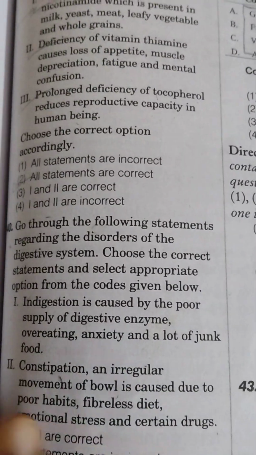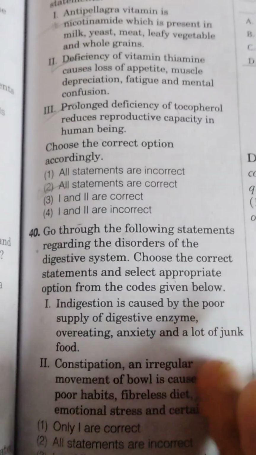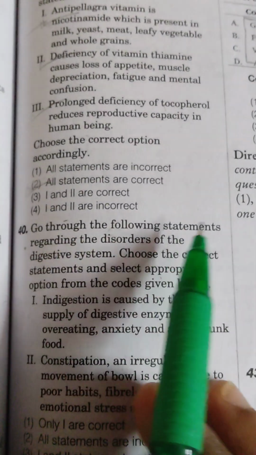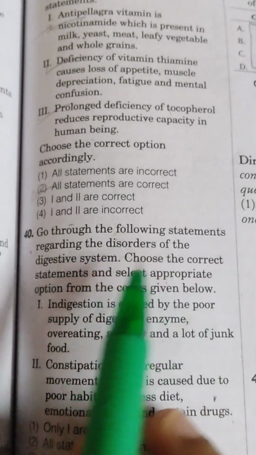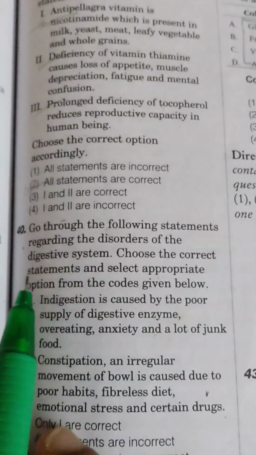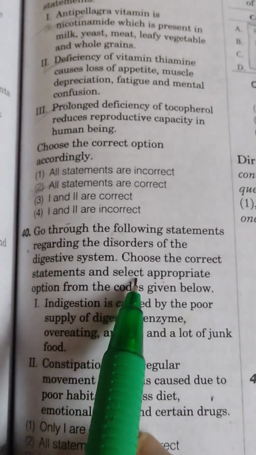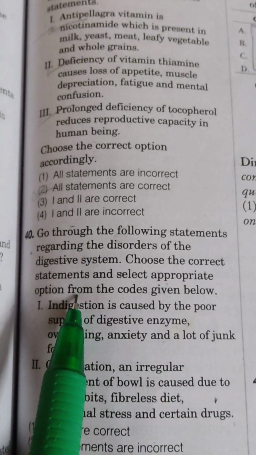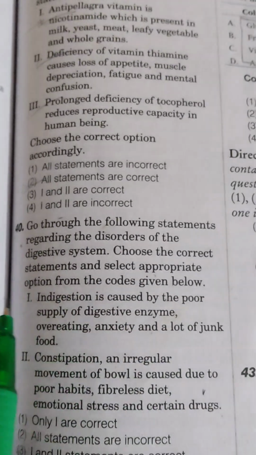Next, we are moving on to the last question, question number 40. Go through the following statements regarding the disorders of the digestive system. Choose the correct statements and select the appropriate option from the codes given below.